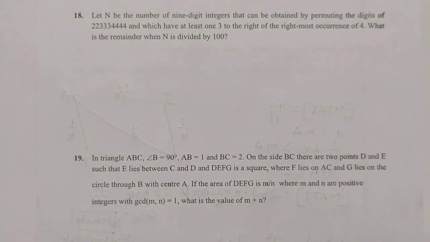Now in problem number 18 we have: let N be the number of 9-digit integers that can be obtained by permuting the digits of 222333344, and which have at least one 3 to the right of the rightmost occurrence of 4. What is the remainder when N is divided by 100?